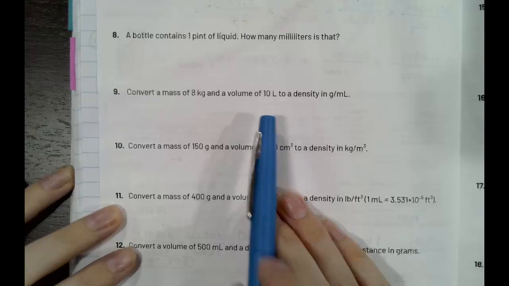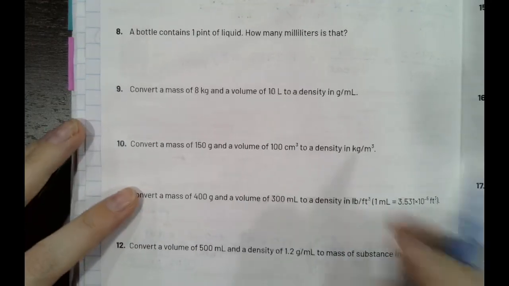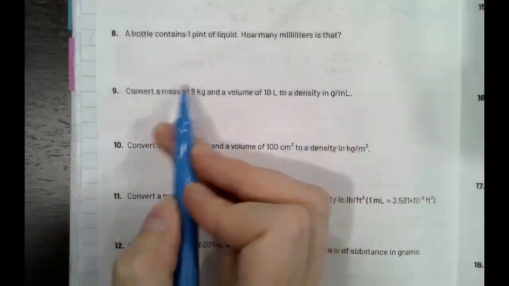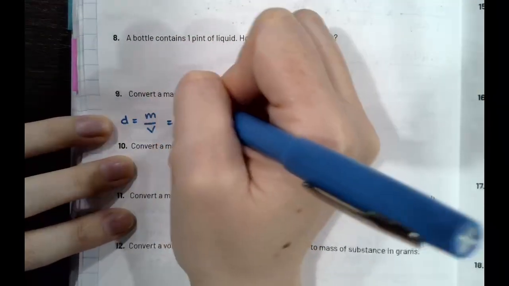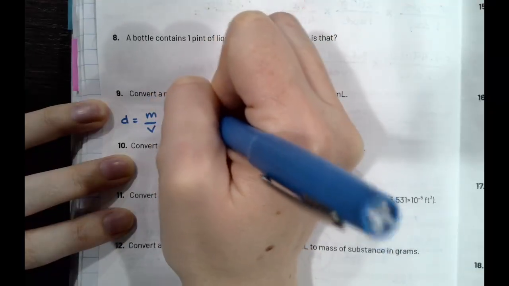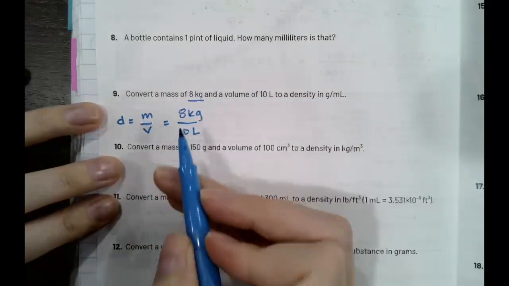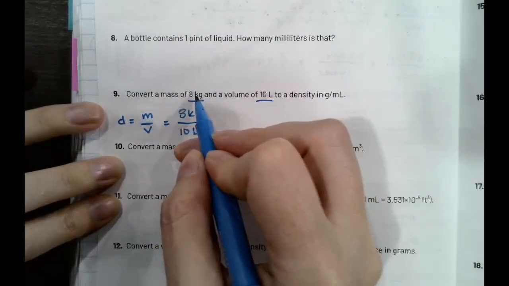The inside problems have a lot of density problems. All right. I hope you haven't forgotten density, but if you have, here's a quick refresher. Convert a mass of 8 kilograms and a volume of 10 liters to a density in grams per milliliters. Well, we know that density is equal to mass divided by volume. That was from our first unit. So, do we have a mass divided by volume here? Absolutely. 8 kilograms is a mass, and 10 liters is a volume. So here we go, that's our density. However, we were not asked to do kilograms per liter, we were asked to do grams per milliliter.